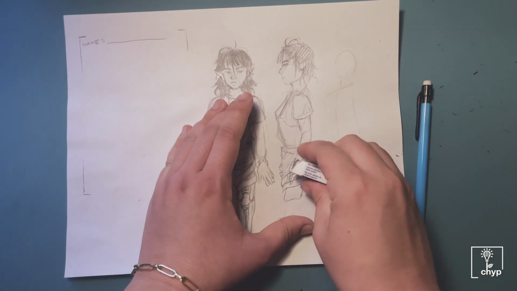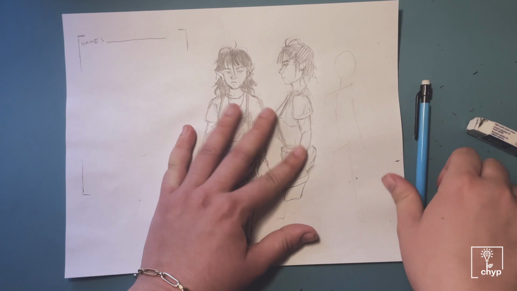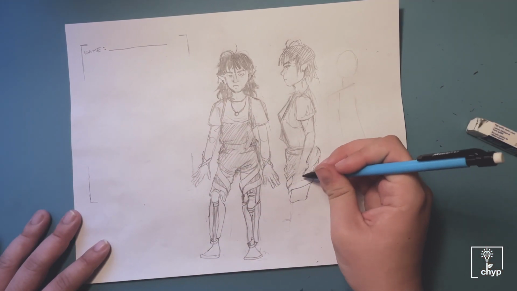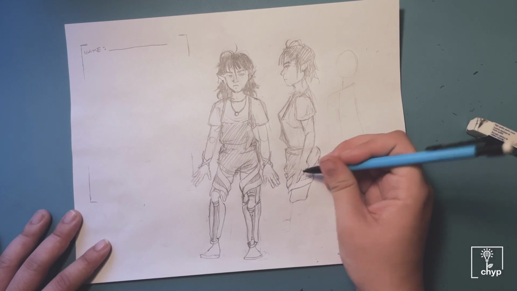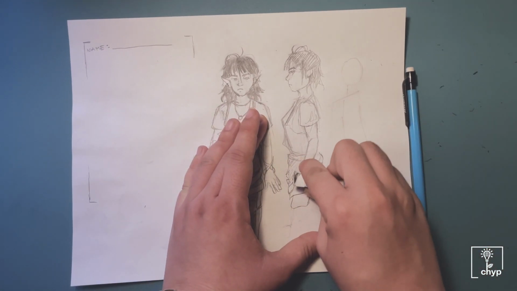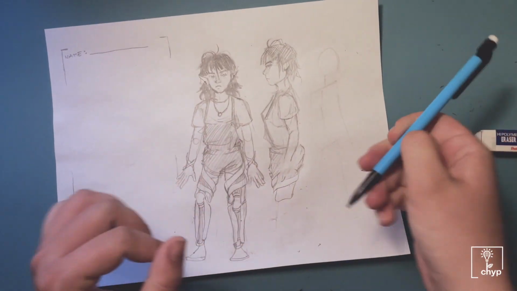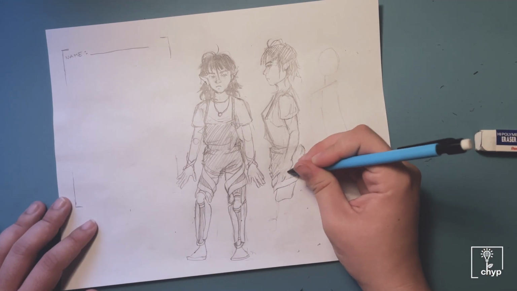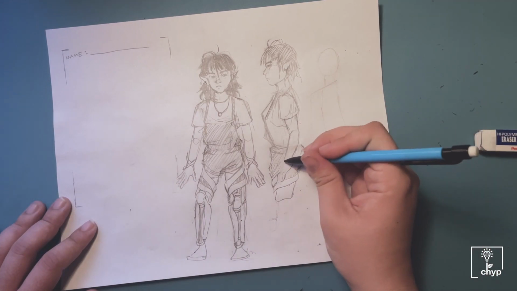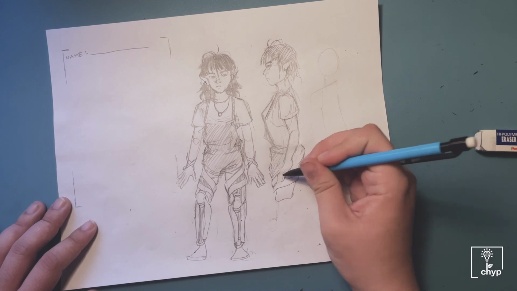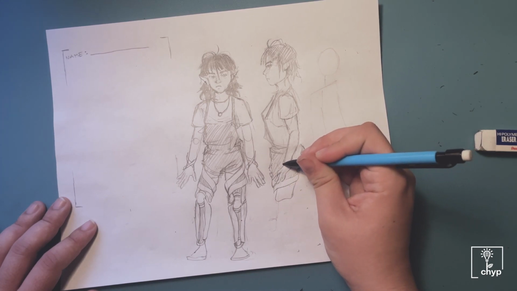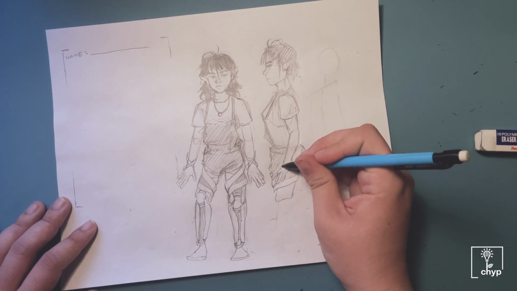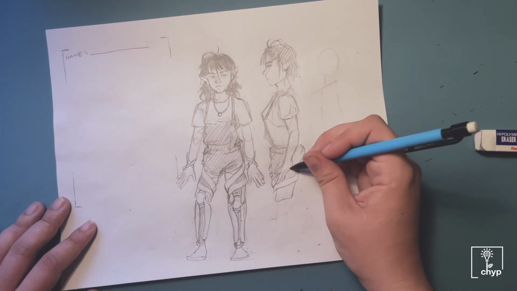Looks like a horrible hand. I completely mixed up which side I was doing the hand on. Okay, there's the pinky. And then we don't need it to be that long. You can also use actual reference photos for what you're doing too. Right now I'm just kind of going willy-nilly, but you don't have to do that.